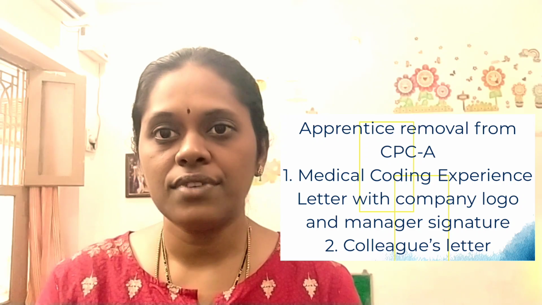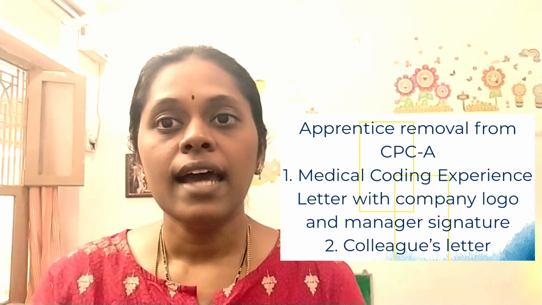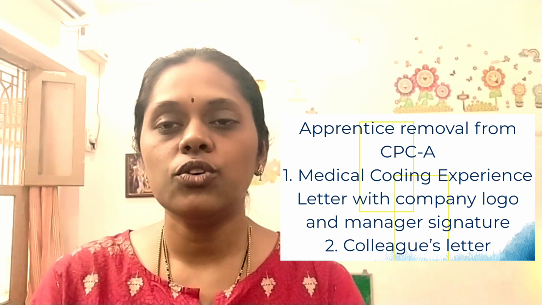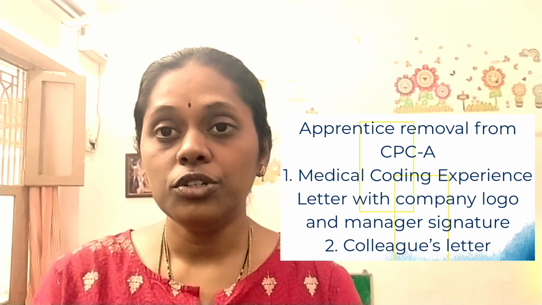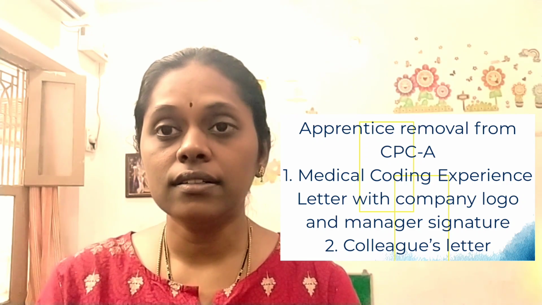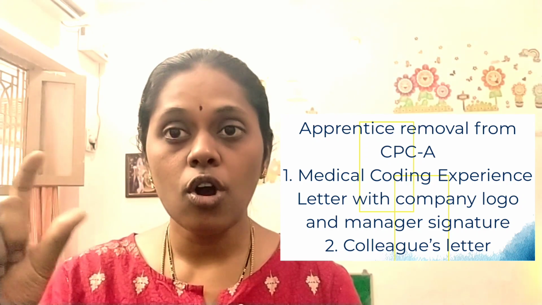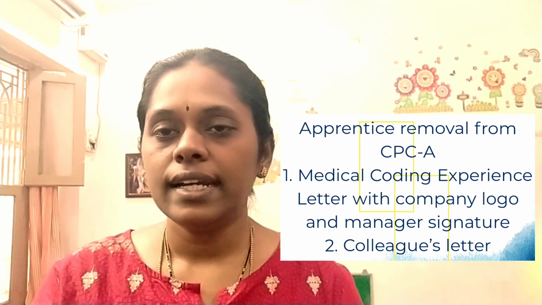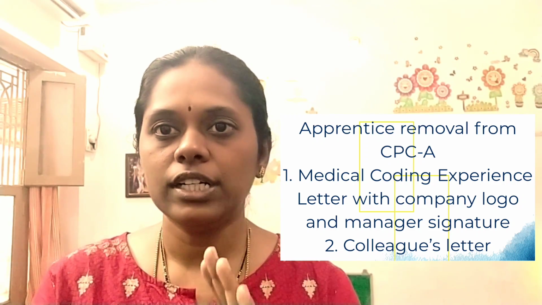Initially, whoever passes the certification exam will be CPC-A, that is Certified Professional Coder Apprentice. Once you submit your experience letter of 2 years, you should have a company experience letter with the letterhead logo of your company and signature of your manager, stating that you are experienced in coding, that is 2 years experience certificate in medical coding.